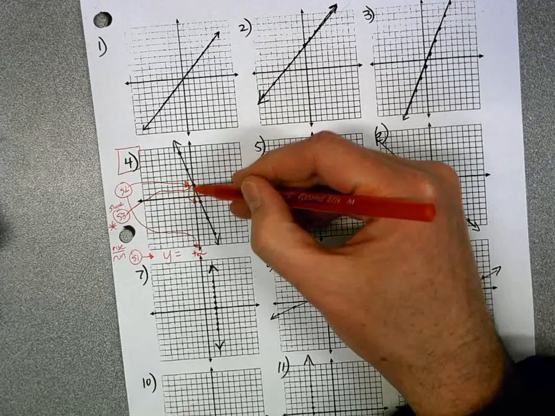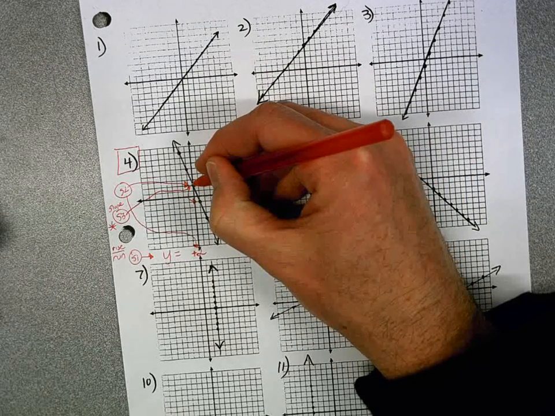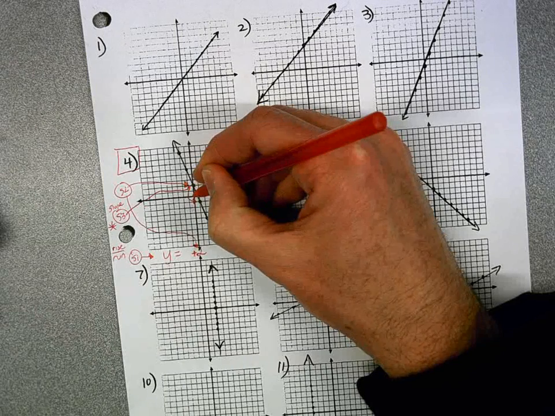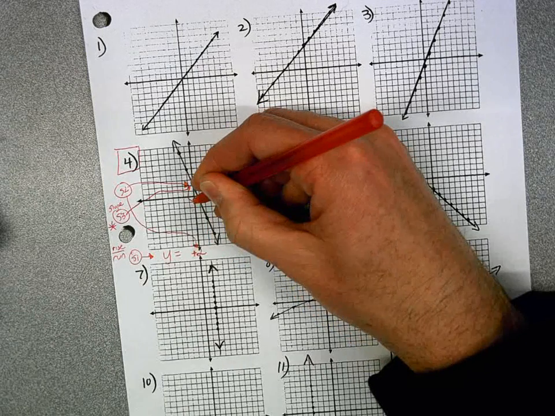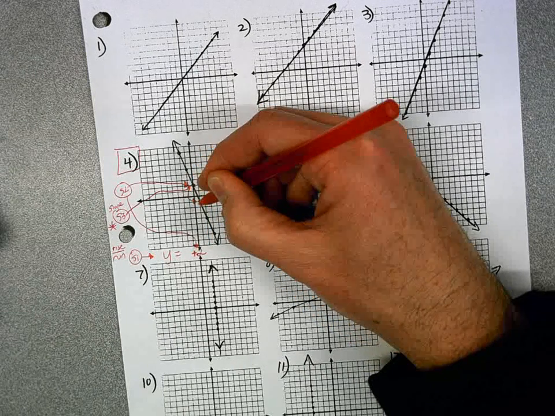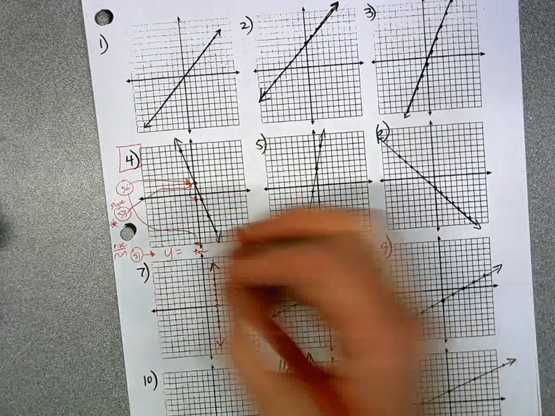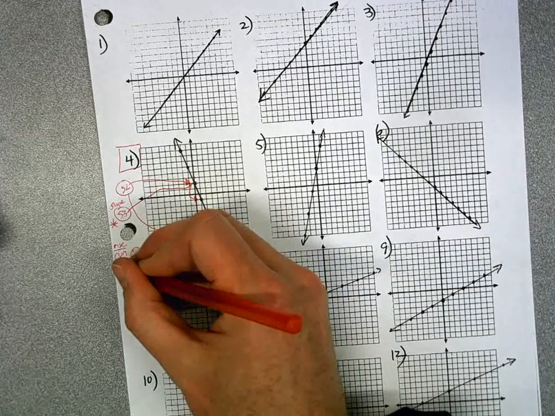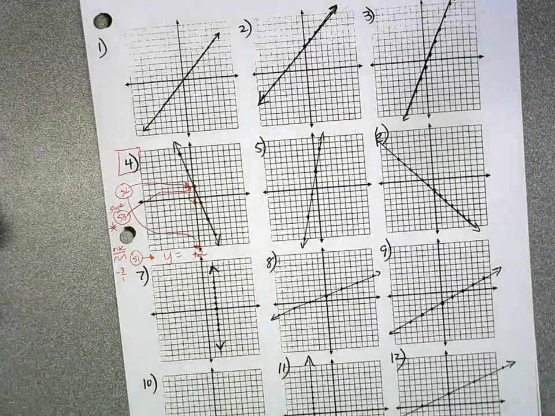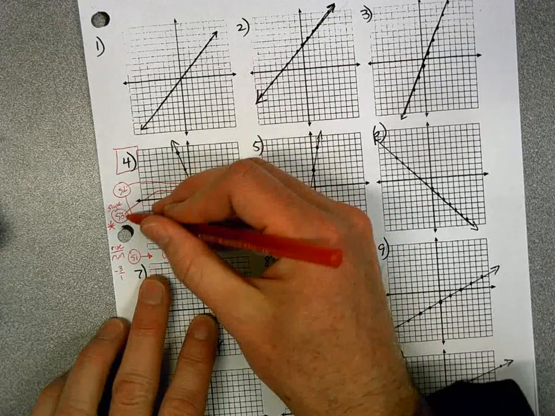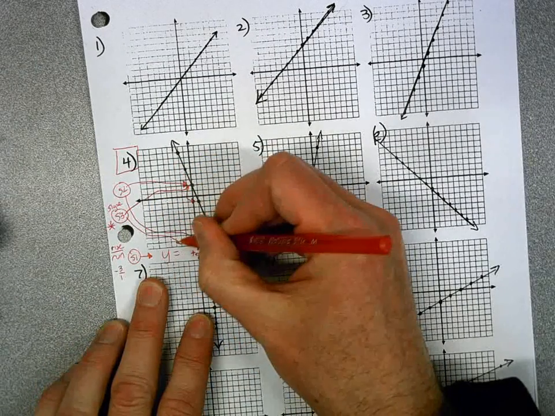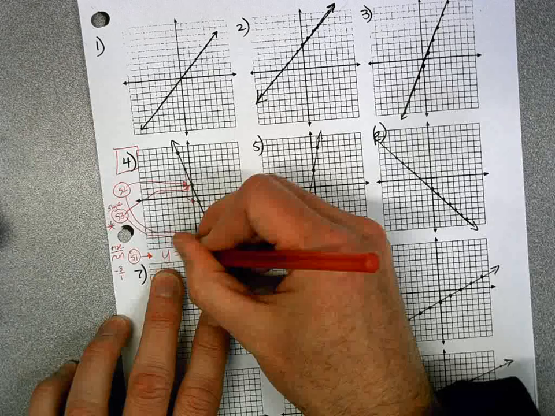Be careful with that. So in this case, the rise is going down 1, 2, 3, and we are running 1. So this is what I'm thinking in my head, negative 3 over 1, which of course is just negative 3.